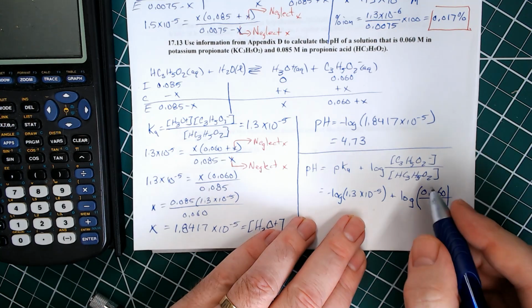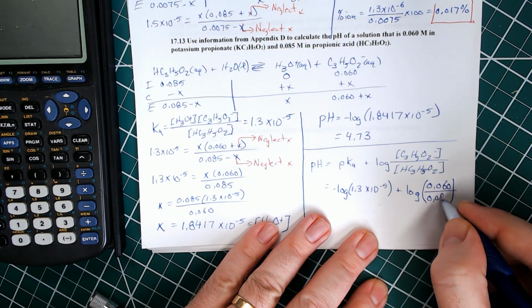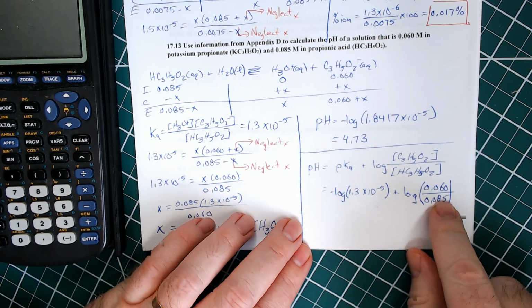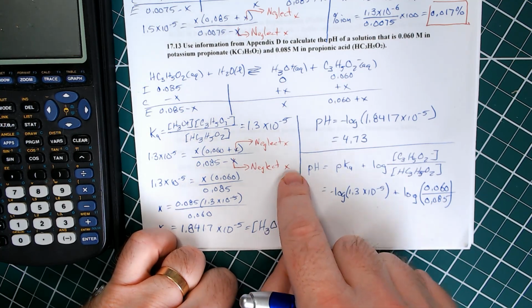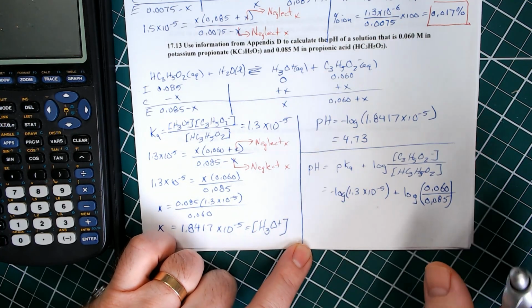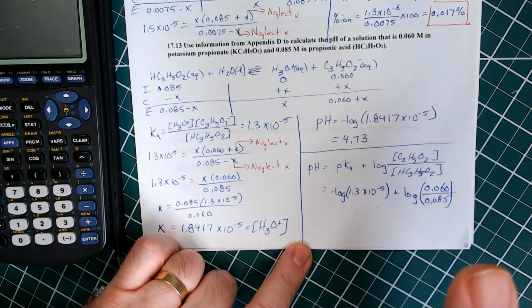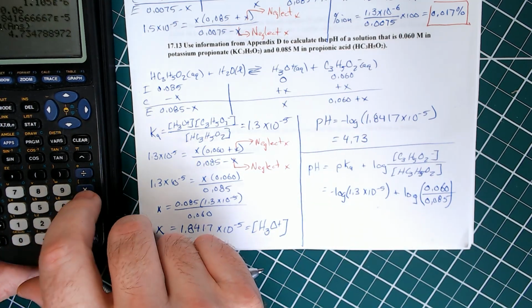And our concentration of the propionic acid is 0.085. In putting those numbers in there, we are assuming that it's okay to neglect X. That is essentially what we're assuming. That also means that we can really only use this Henderson-Hasselbalch equation on buffer solutions. So let's put the numbers into our calculator.